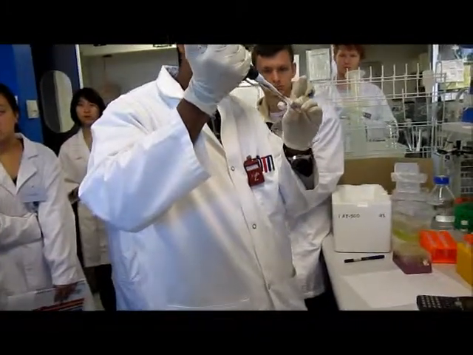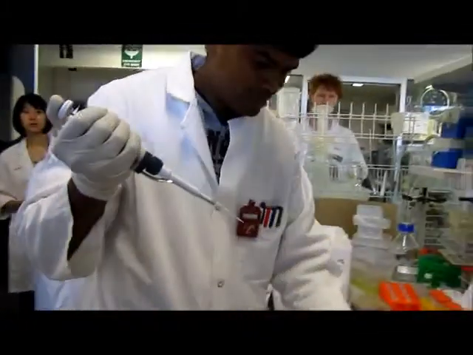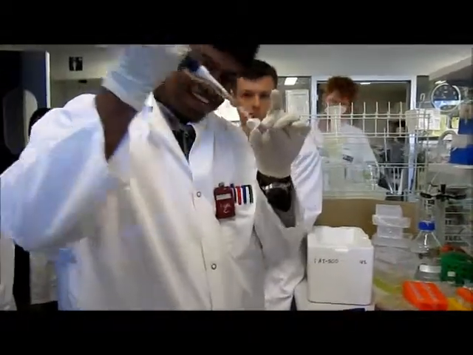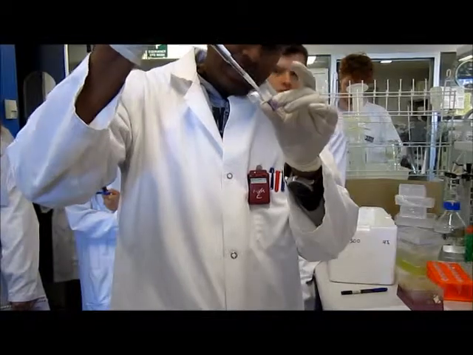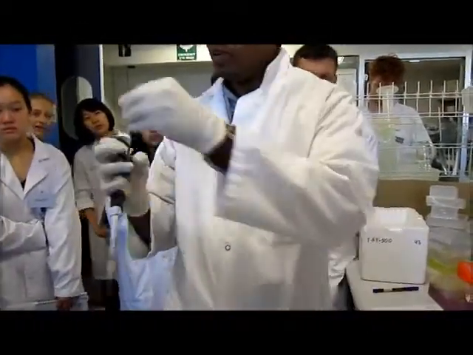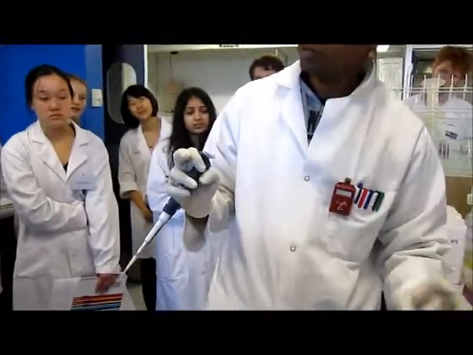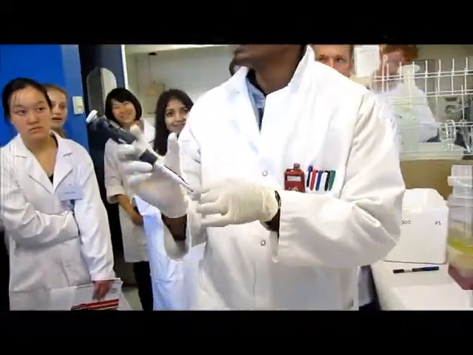More protein. Not enough. Okay. So what I like to do at this point, I'll just transfer all my stuff from here to that vial. So hopefully in that way I'll get the maximum of my enzyme.